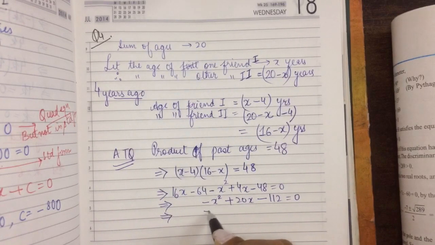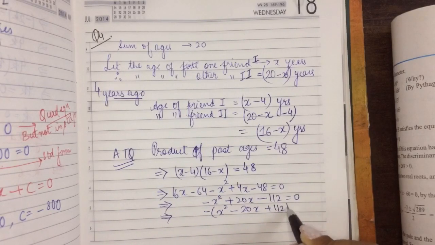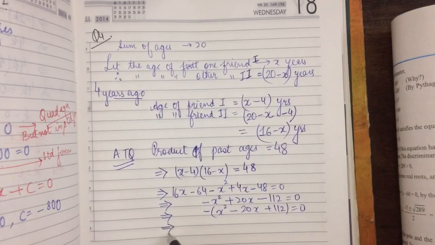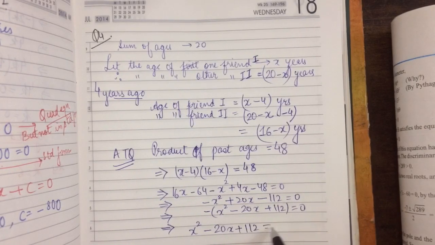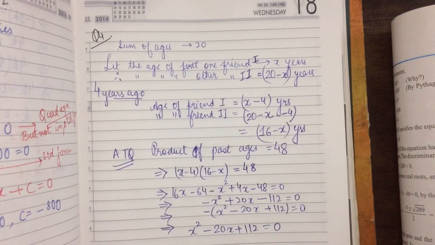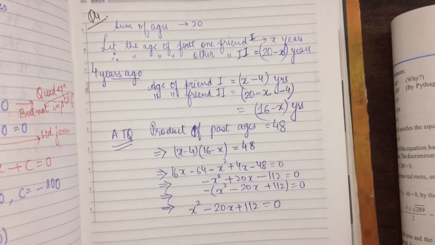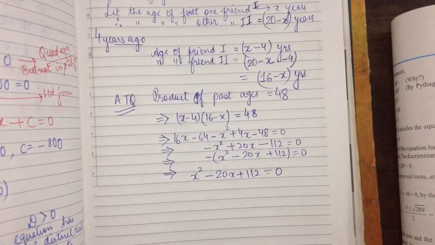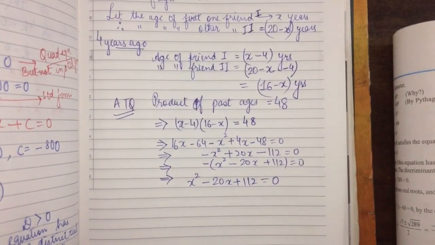So I'm taking negative common, x square minus 20x plus 112 equals 0. From here my quadratic equation is x square minus 20x plus 112. Now the next step is to find out the discriminant and then decide whether or not we are going to have an answer.